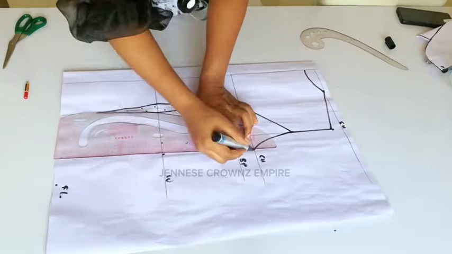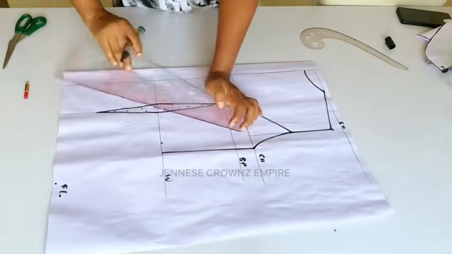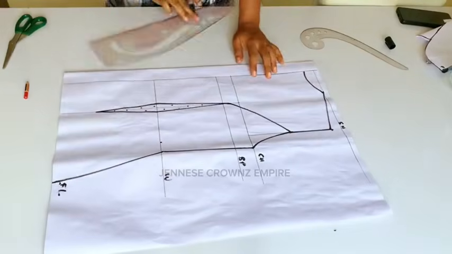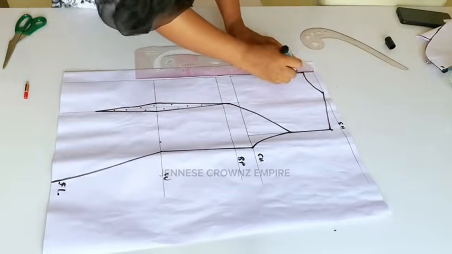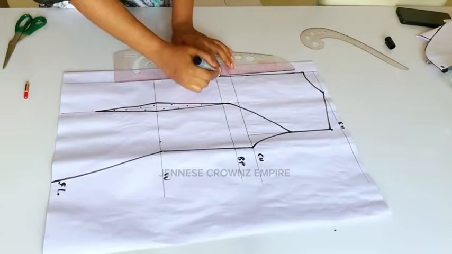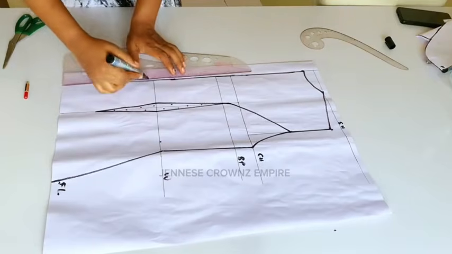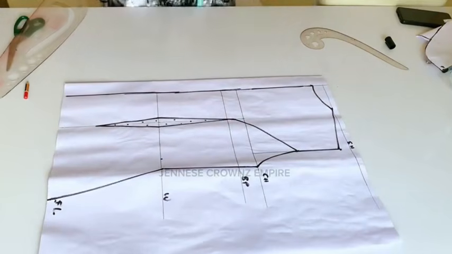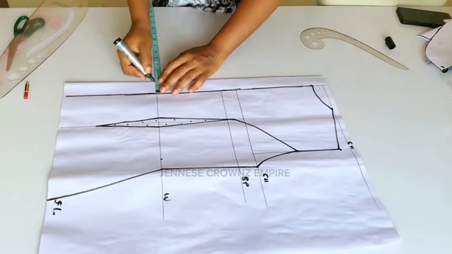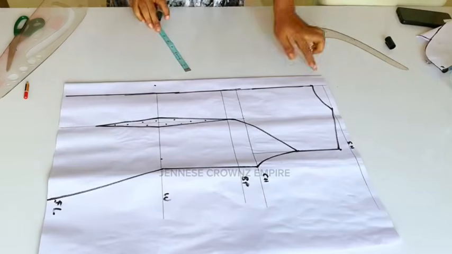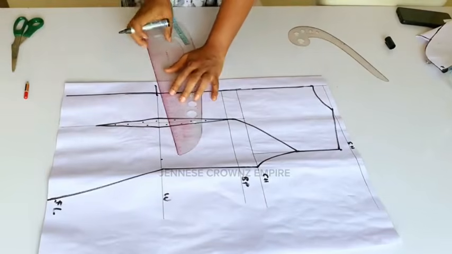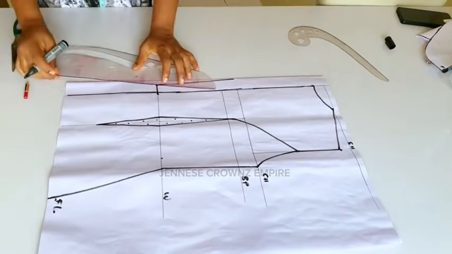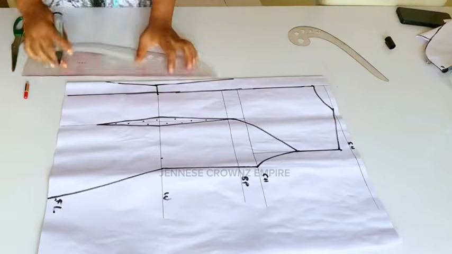I will also be repeating the same thing that I did on the front hemline on this back hemline. Whatever you want to do with your hemline, just go ahead and do it. So now for my zipper allowance, to avoid zipper bulge, I'm going to come in from the waistline. My zipper allowance is 1.5 inches here. So I will come in by half an inch, then mark. I'm just going to blend it upwards and downwards. So this is just to avoid that folding at the zipper region.